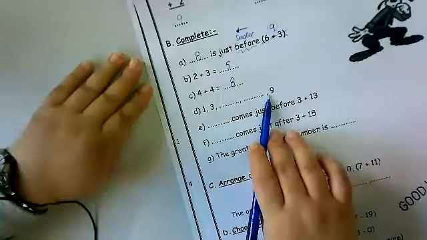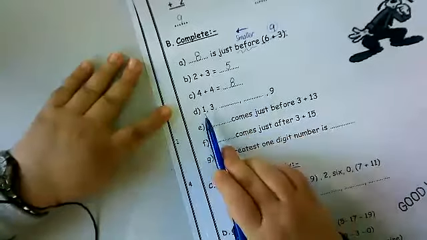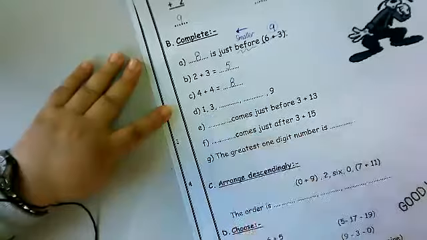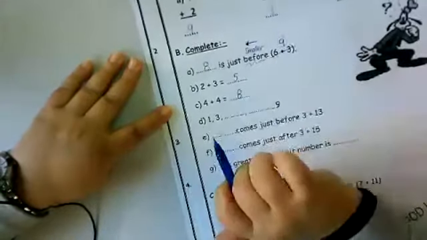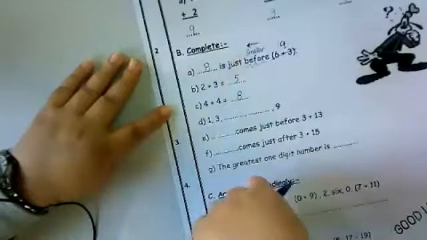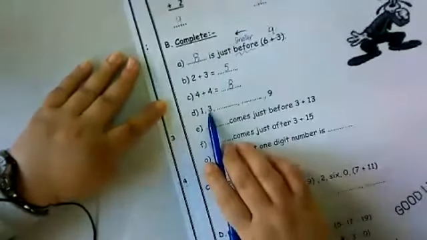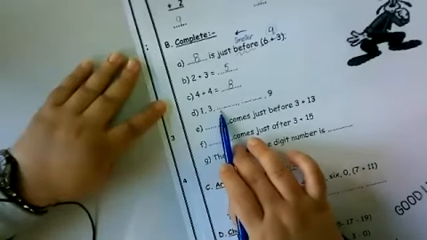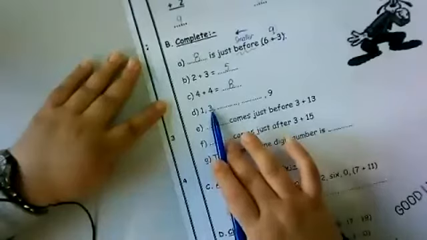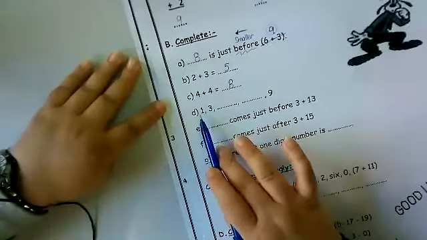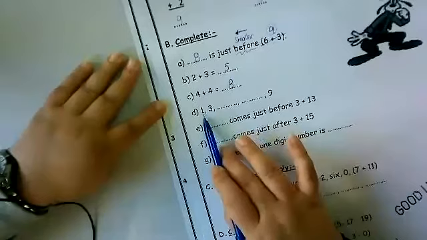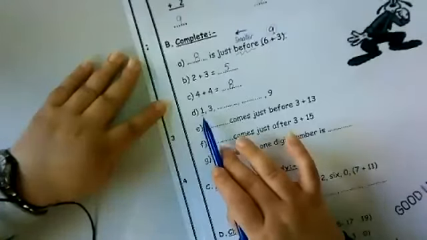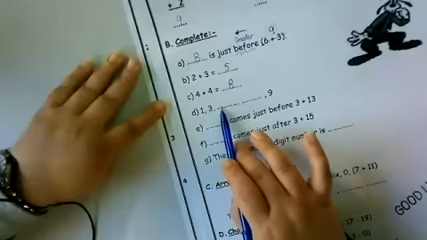Okay, now complete the pattern. Here, starting from 1, then 3. Is it counting forward or backwards? Okay, it's forward. Is it counting or is it rabbit? It's skipping a number. Okay, skipping a number. Where is 2? No 2. So it's a rabbit. Then what's after 3?